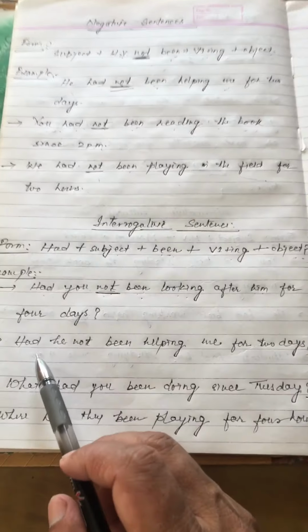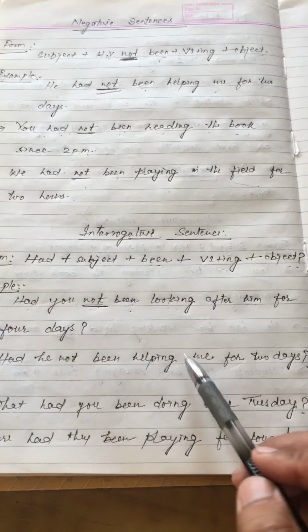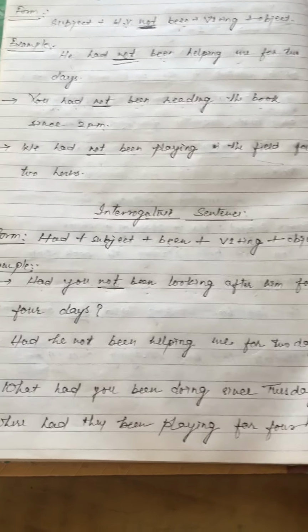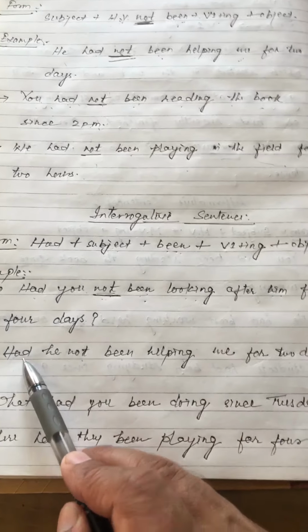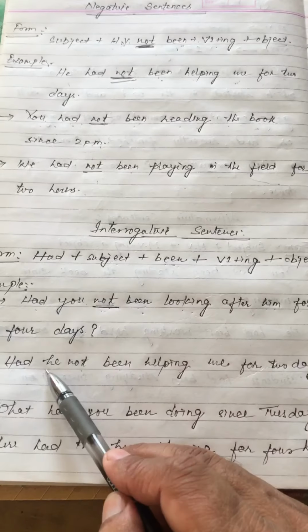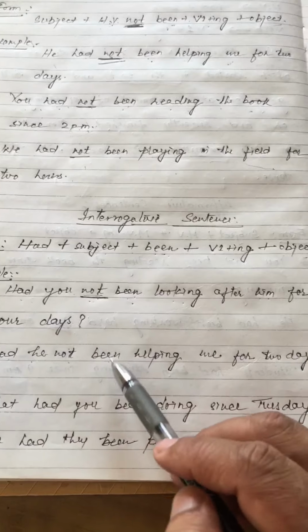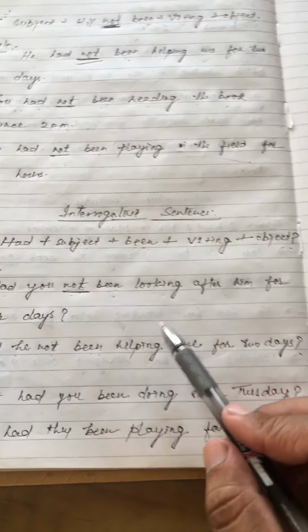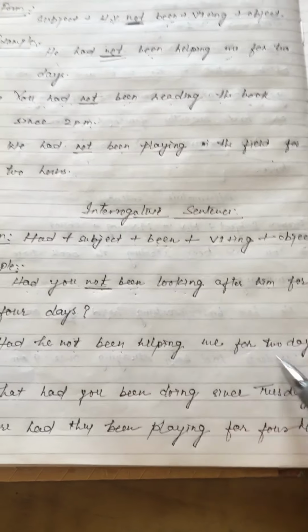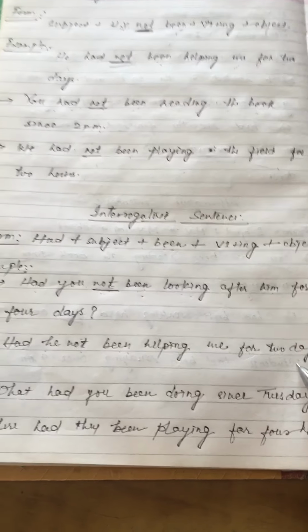Okay, next, had he not been helping me for 2 days? So again, had is your helping verb, then your subject, and if you want to use not, then not comes between the subject and been, then the ing form, then the object, and your time expression.